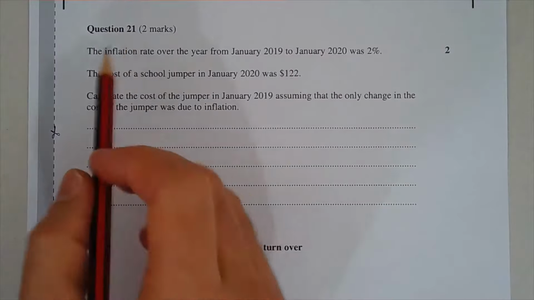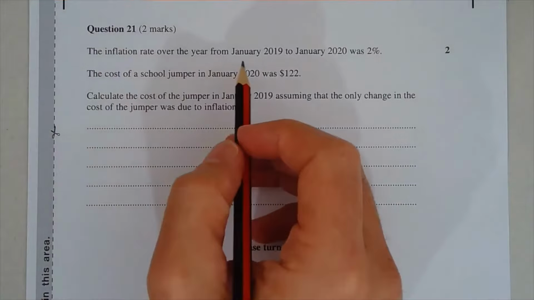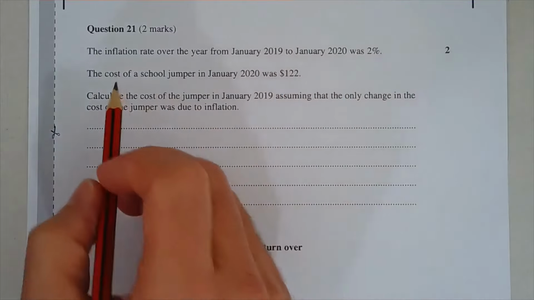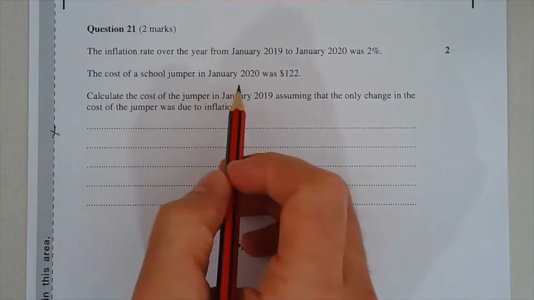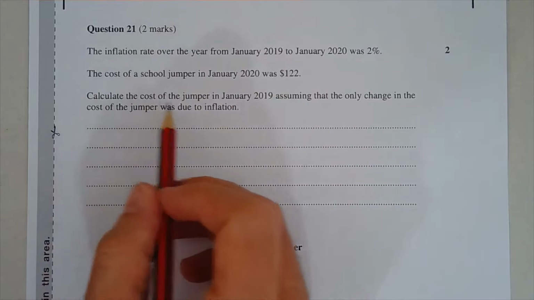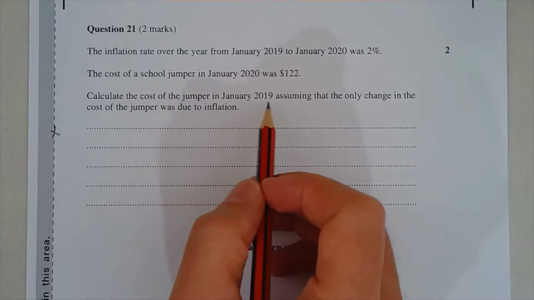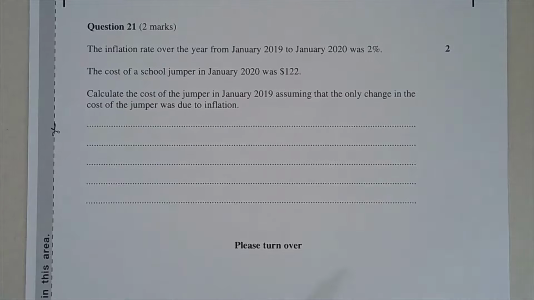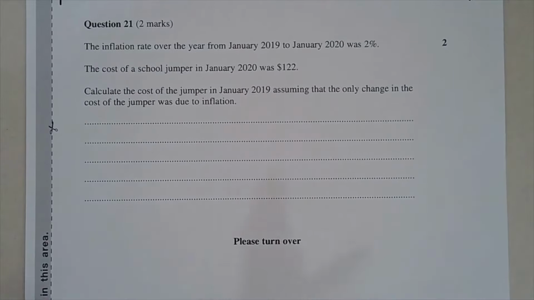Question 21. The inflation rate over the year from January 2019 to January 2020 was 2%. The cost of a school jumper in January 2020 was $122. Calculate the cost of the jumper in January 2019, assuming that the only change in the cost of the jumper was due to inflation. So this is a question that we can answer using the compound interest formula, sometimes called the future value formula.